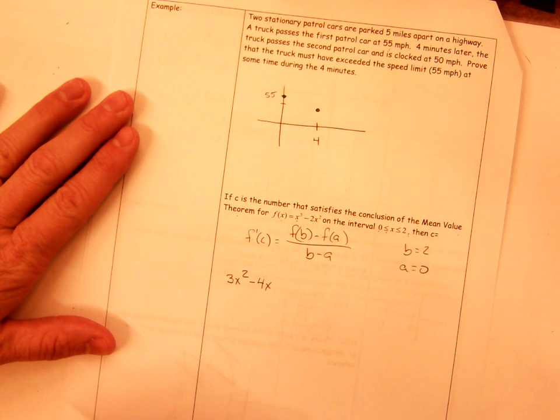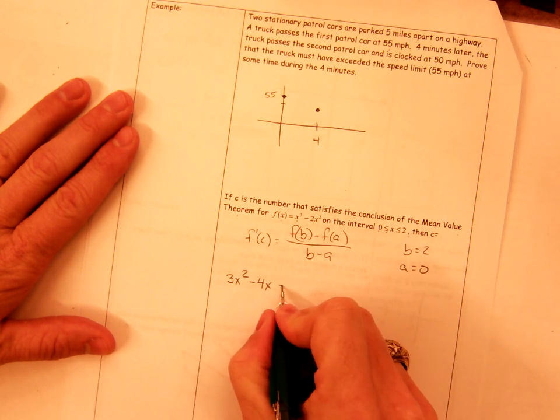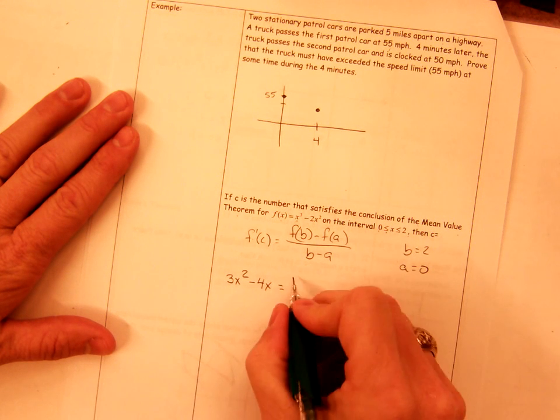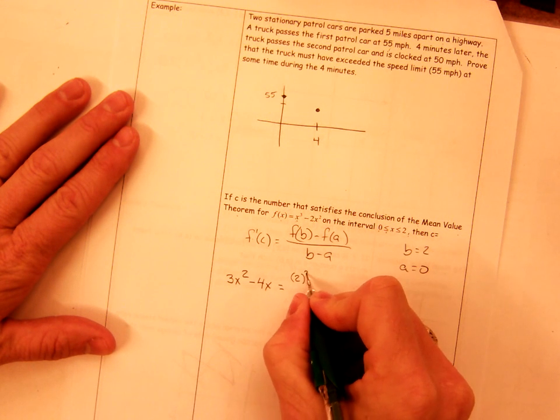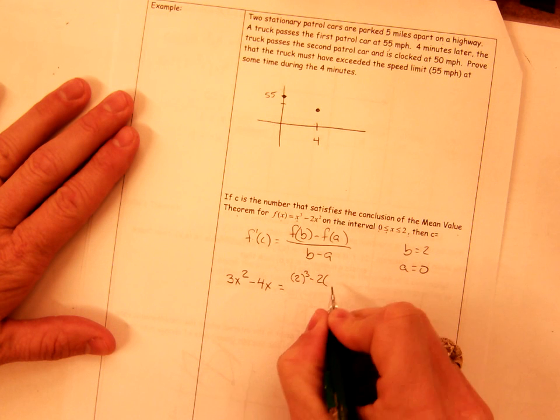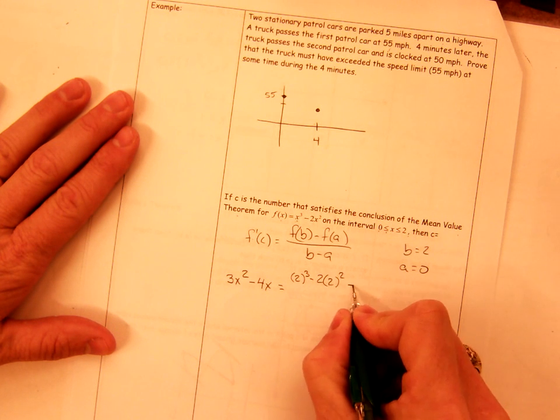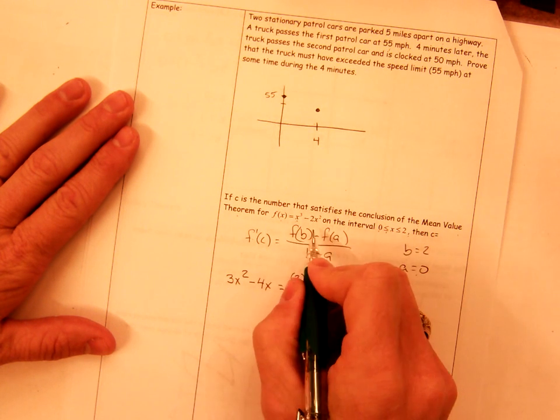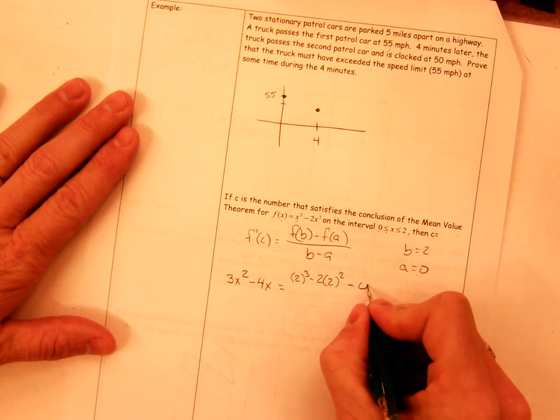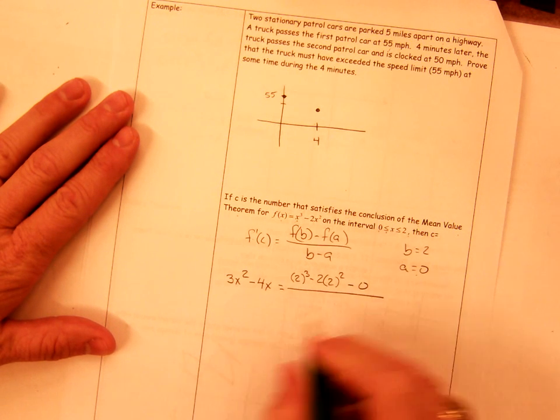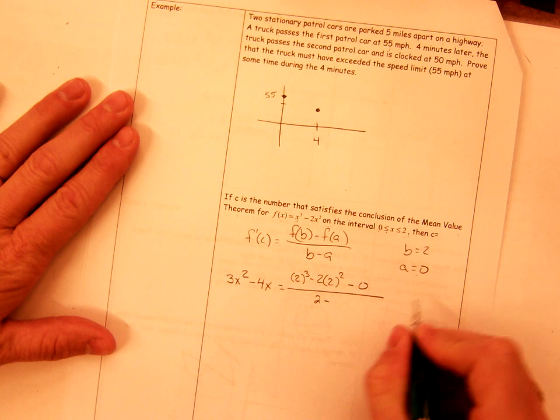That's my derivative. And that's equal to 2 cubed minus 2 times 2 squared minus 0 cubed minus 0 is what? 0. Over b, which is 2, minus a, which is 0.